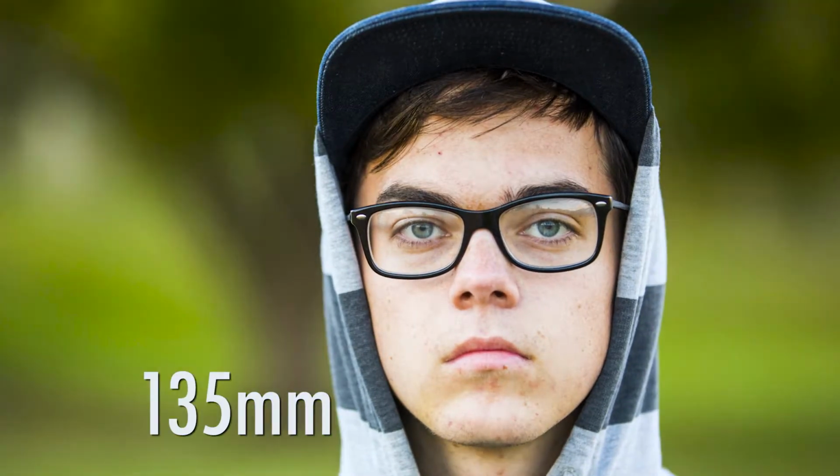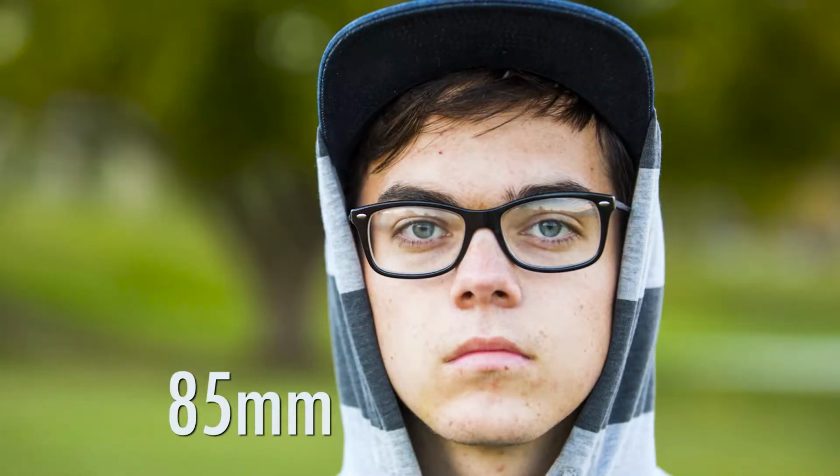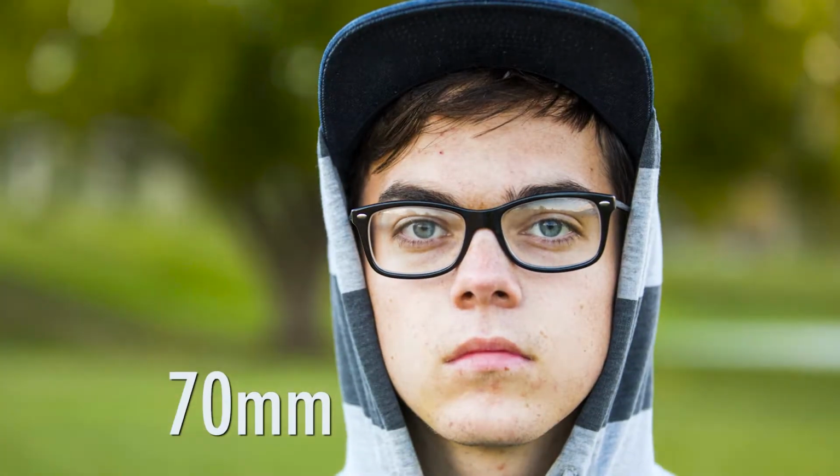Now let's go up to 135 and then 200. And you see now we're kind of compressing a little too much. The features on the face are now flattened and the face is actually getting a little bit wider. So if you're shooting at too wide of an angle, it makes the face look too skinny and pulled back. Or if you go too tight or too narrow of a focal length, it starts to compress the face and widen it out. So there's kind of a sweet spot, like I said, between 70 and 100 that I think is optimal for showing close-ups of the human face.